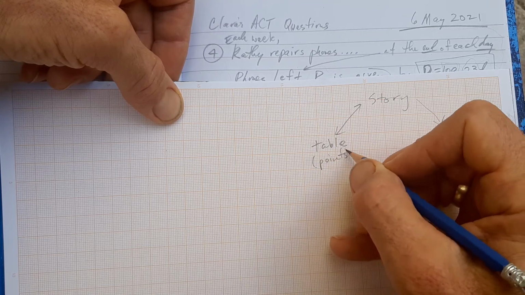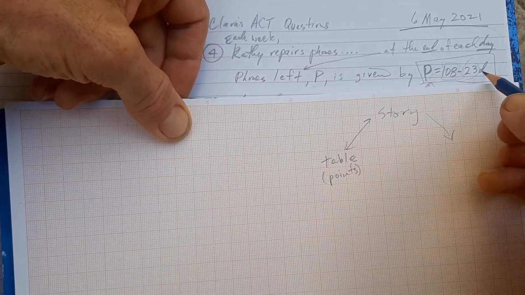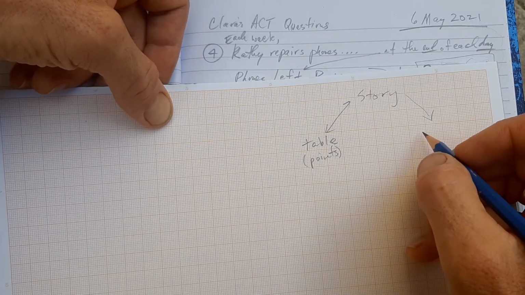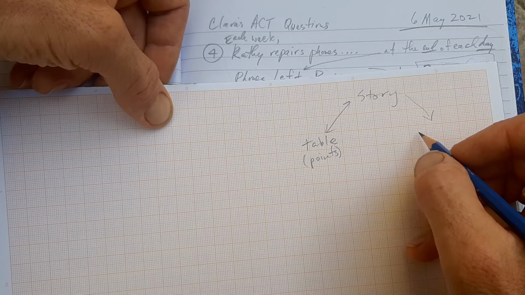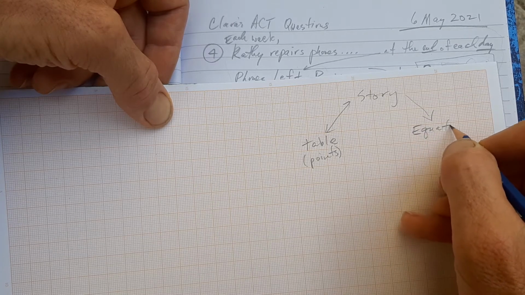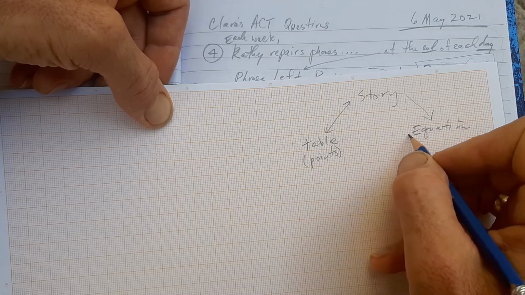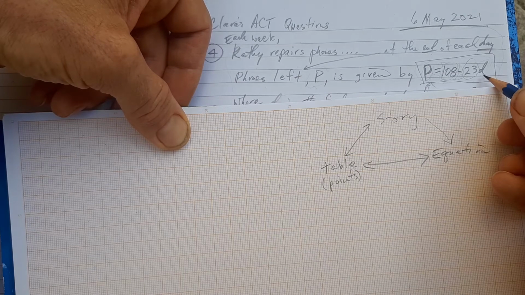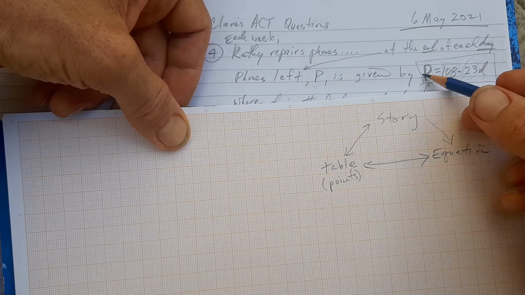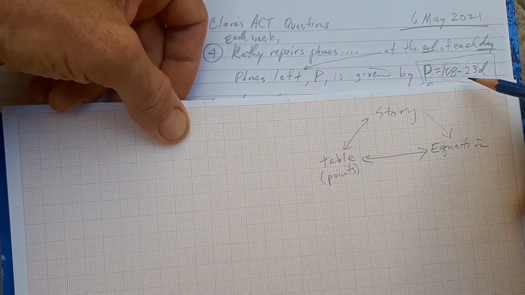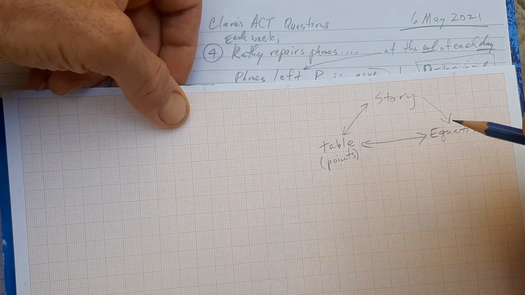It'd be points on the graph, x comma y. In this case, it'd be d comma p, right? And then you got an equation that maps these points. Like if you put in a D here, she's worked 2 days. Well, how many phones does she have left, right? The equation maps out these points.